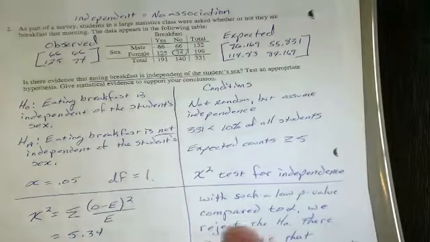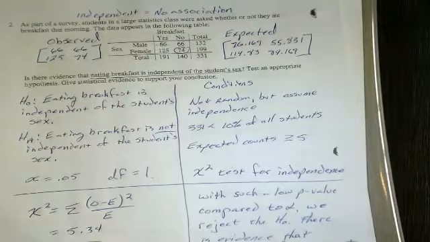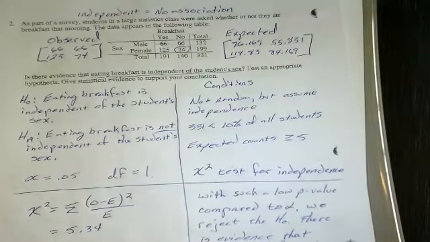We found our chi-squared when we ran the test and our p-value, and then we wrote our conclusion.